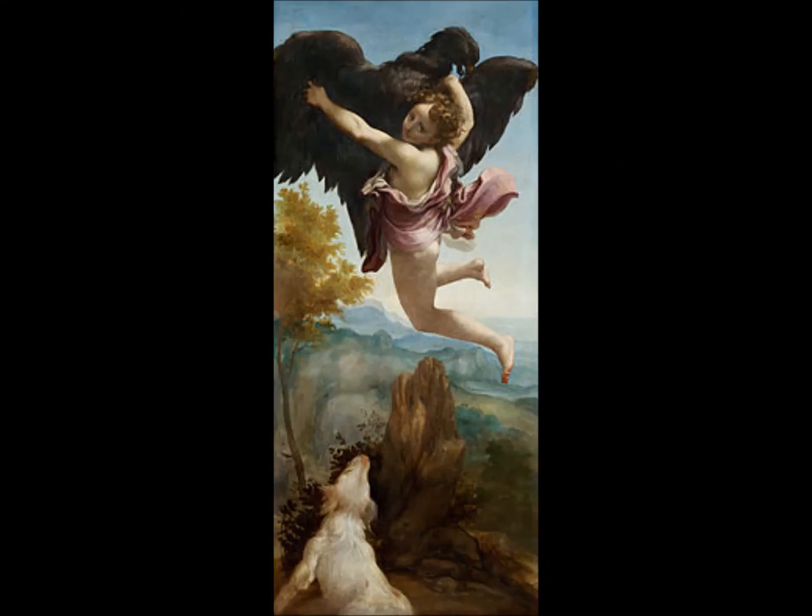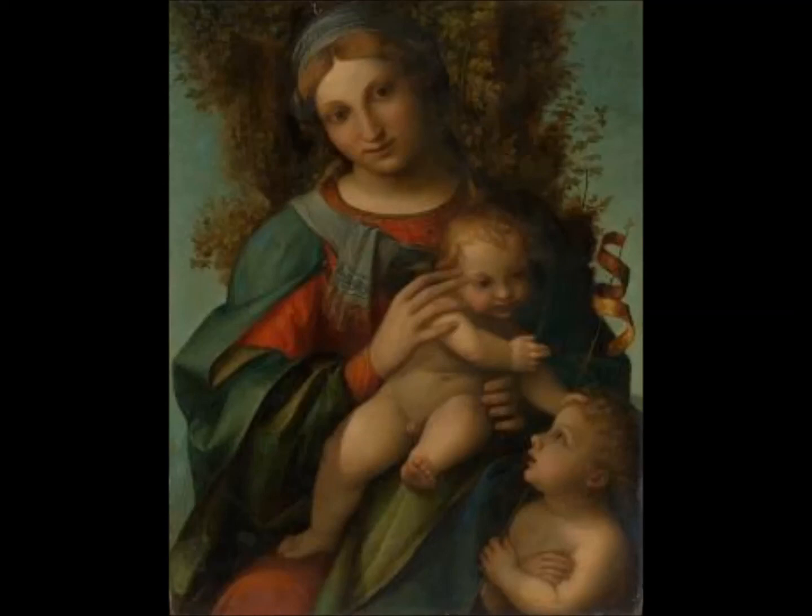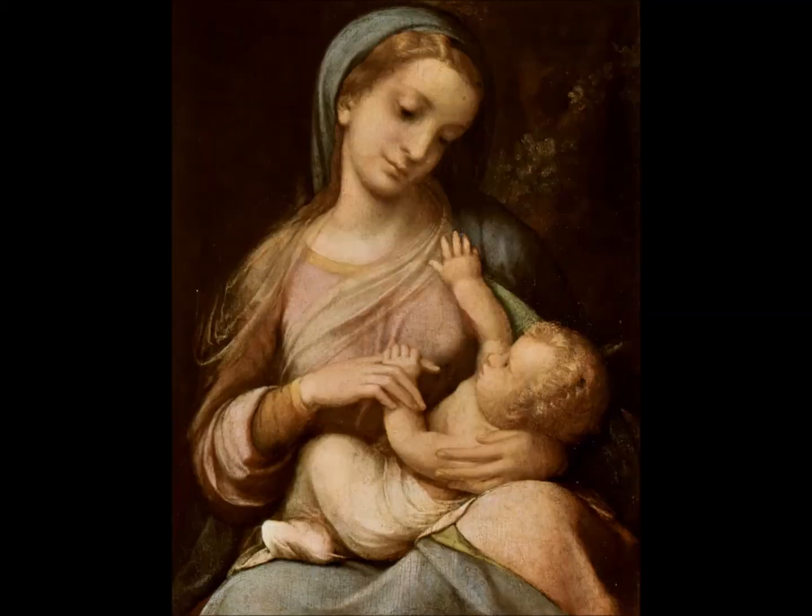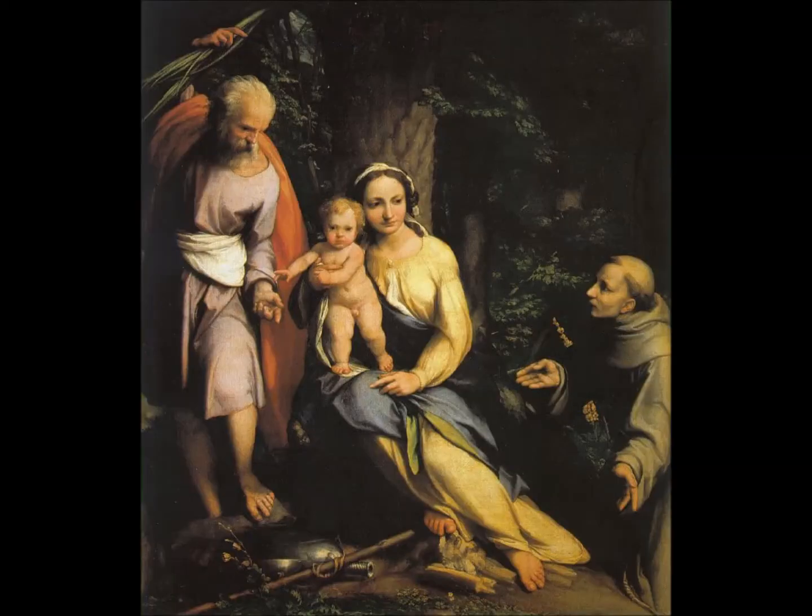He probably was trained by his painter uncle, Lorenzo Allegri. However, it's said that a lot of his inspiration came from Mantegna. Correggio's first documented work is a version of St. Francis in 1514 or 1515, for the church in Dresden, commissioned by the church.